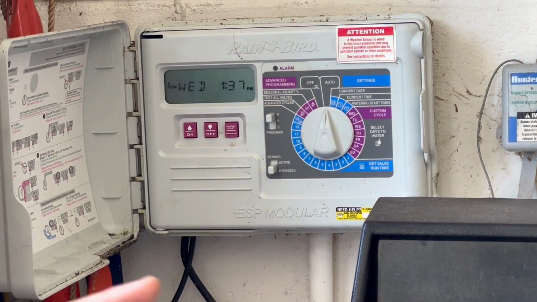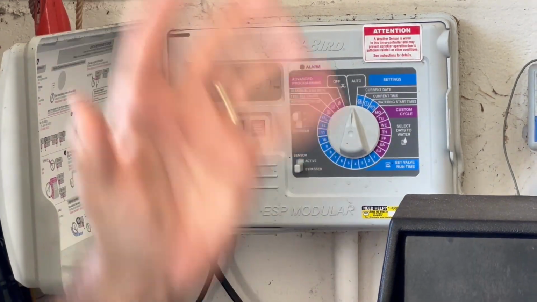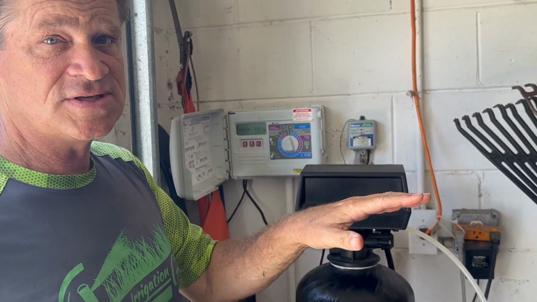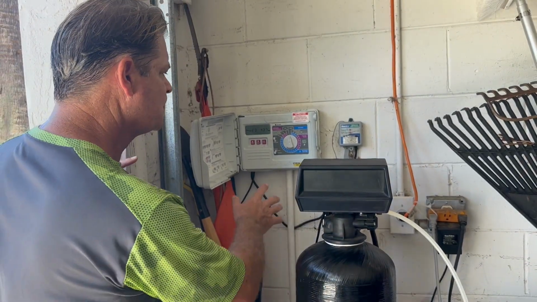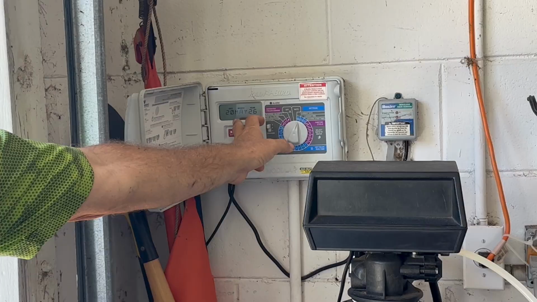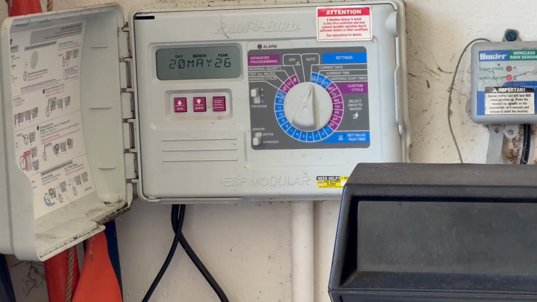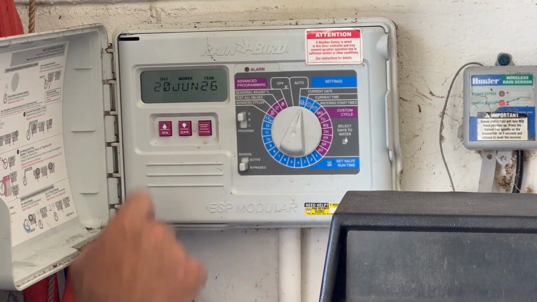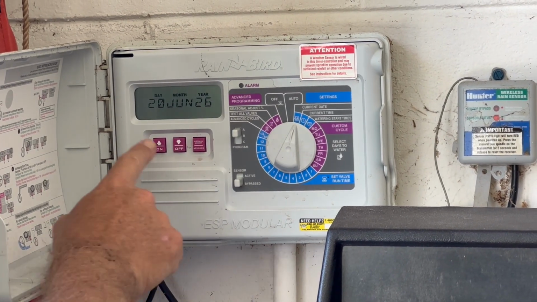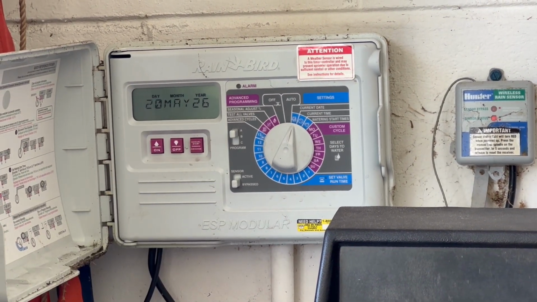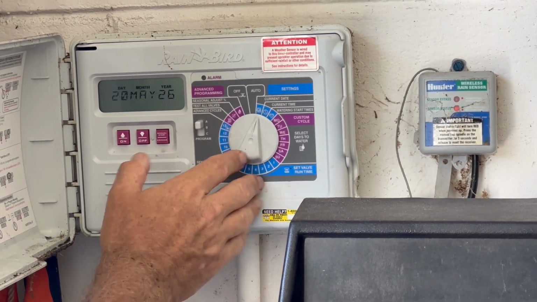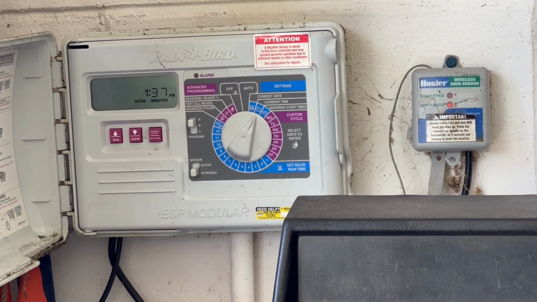Auto. What does auto mean? Auto means the program that you set will run automatically. You don't even have to touch it, set it, and forget it. Over here, under the current date, it is currently May 20th, 2026. But if we needed to, we can go up or down. Obviously, I just moved that by going to June, just up with the arrow, down with the arrow. And then, of course, we can just cycle through this with the current time, 1:37.